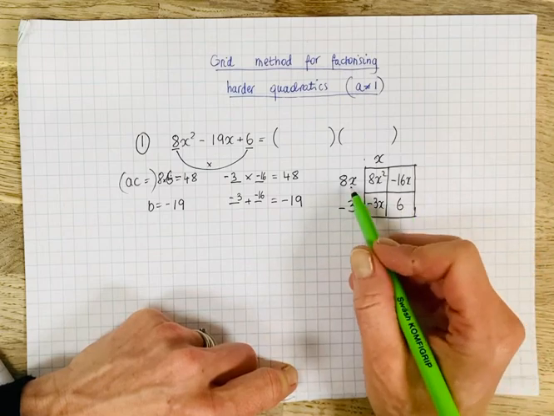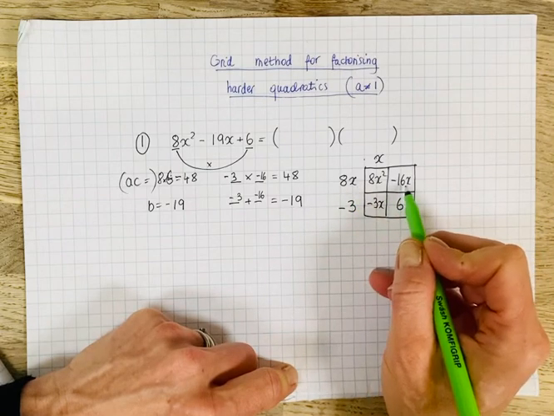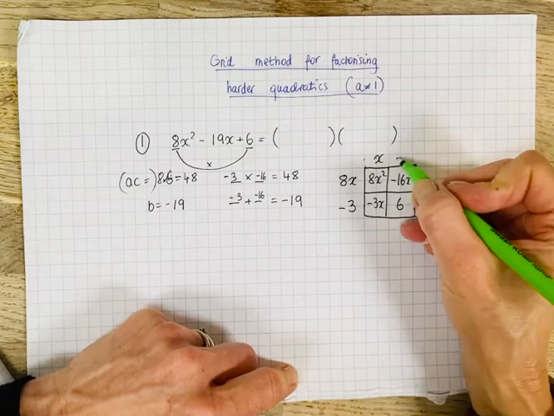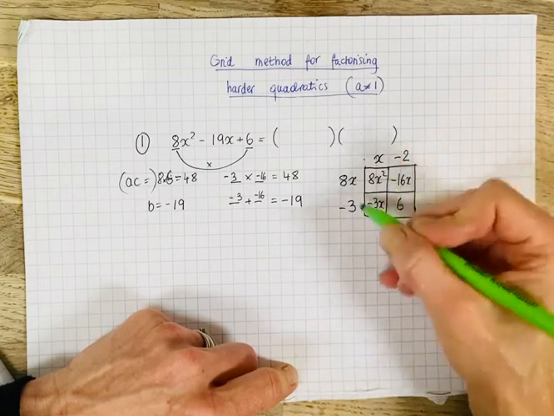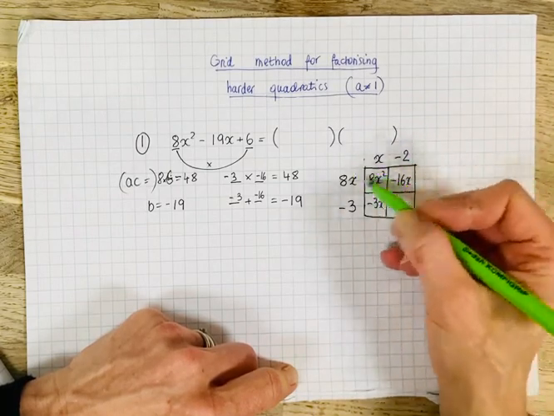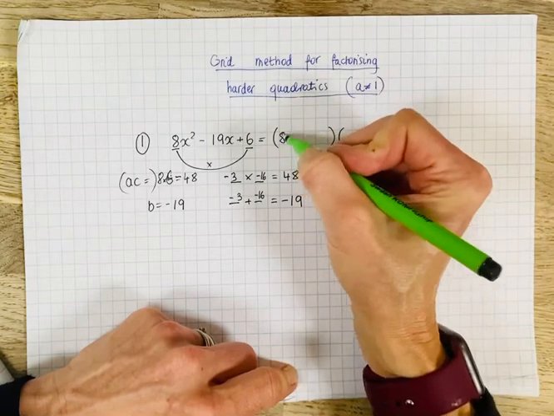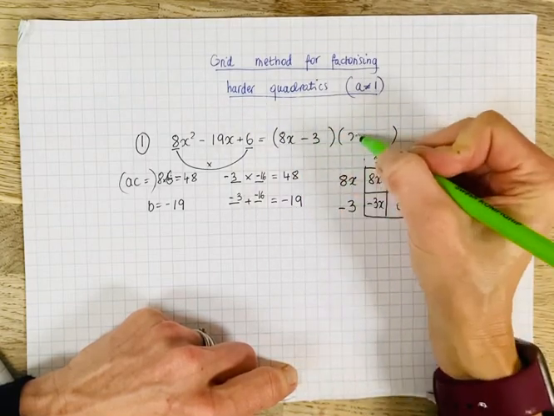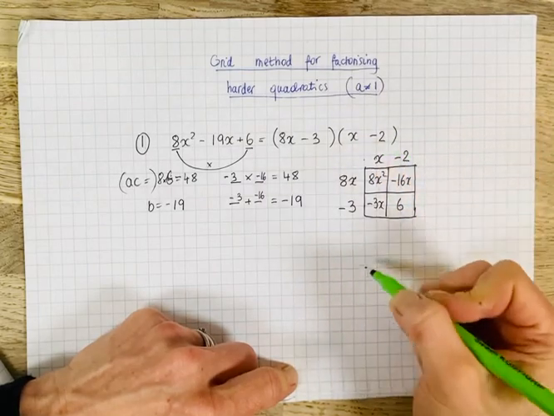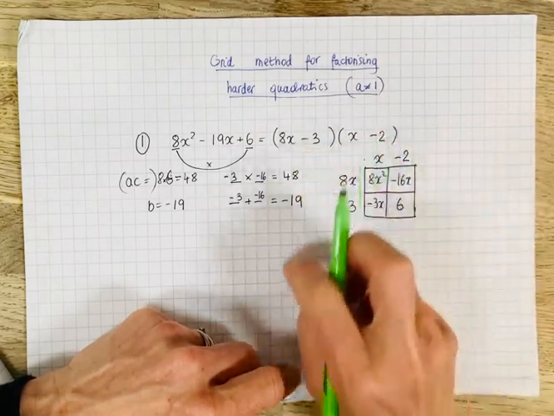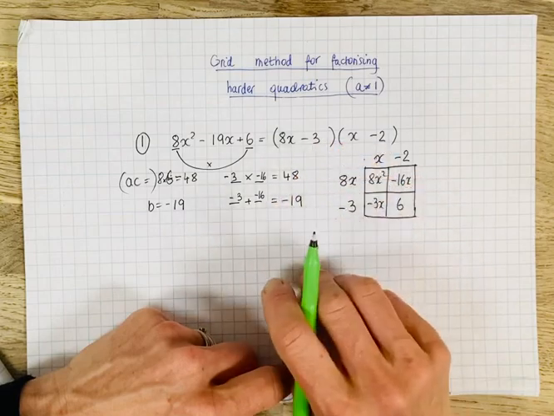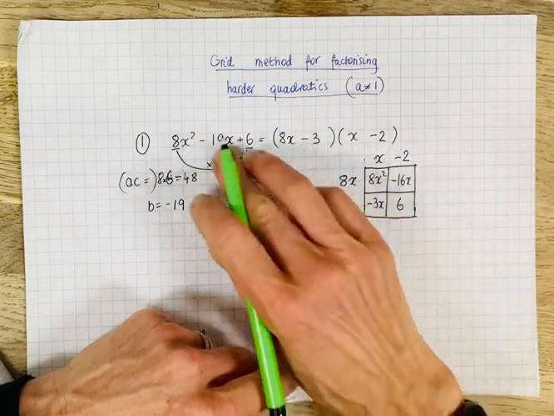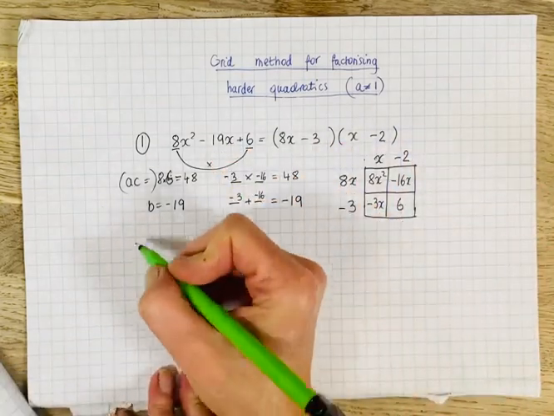Or you could say, for 8x, how many 8x is in minus 16x? It has to be minus 2. Just check that it all agrees. And these are the terms you put in the brackets. So 8x minus 3 and x minus 2. It's always a good idea to quickly multiply it out, whether you do it in your head or on the side, to check whether you come back to the original expression.